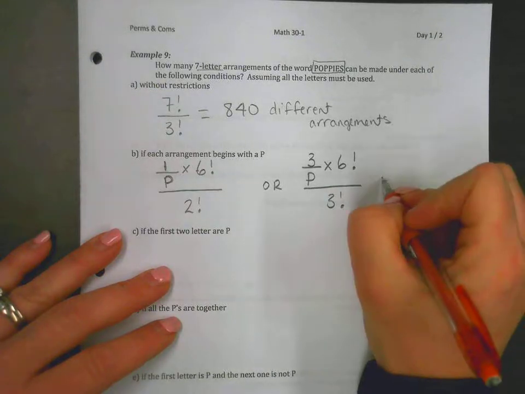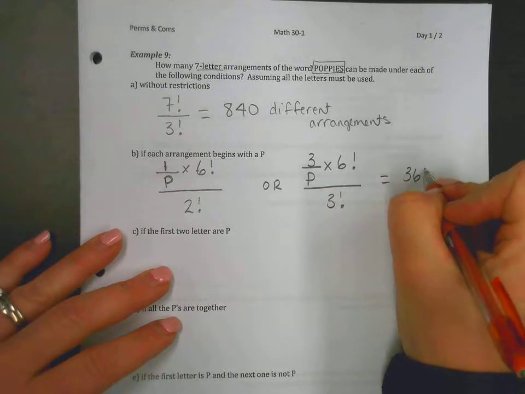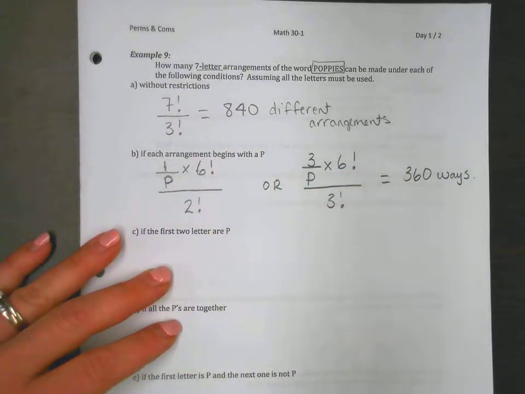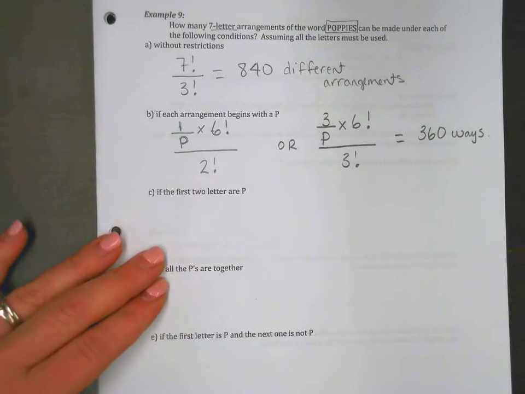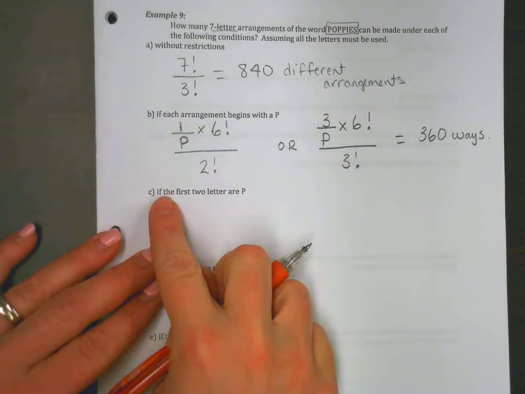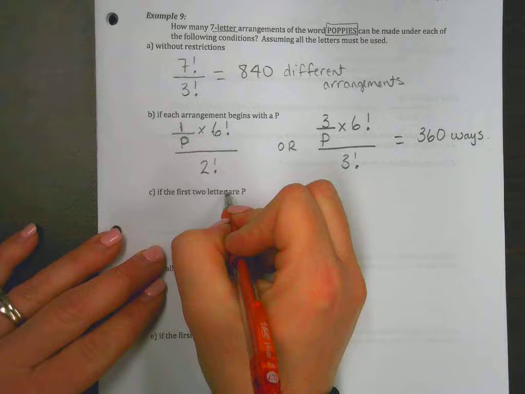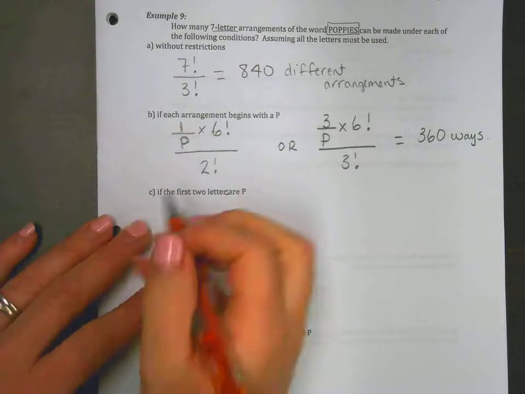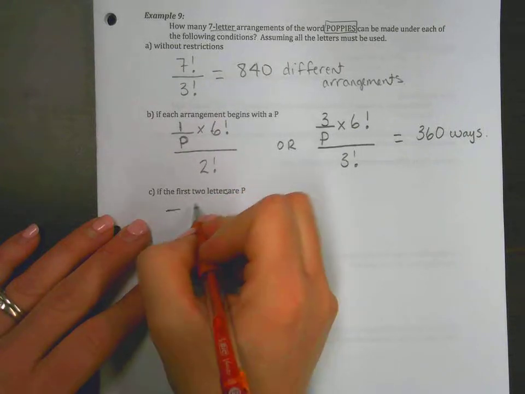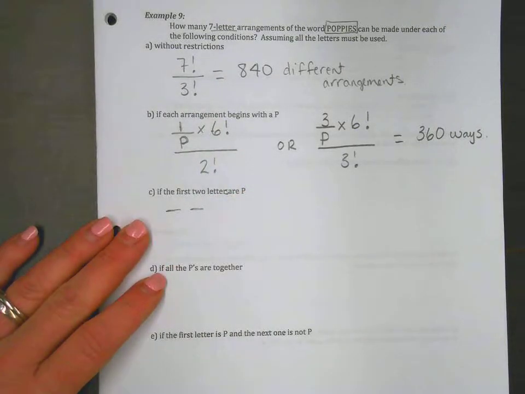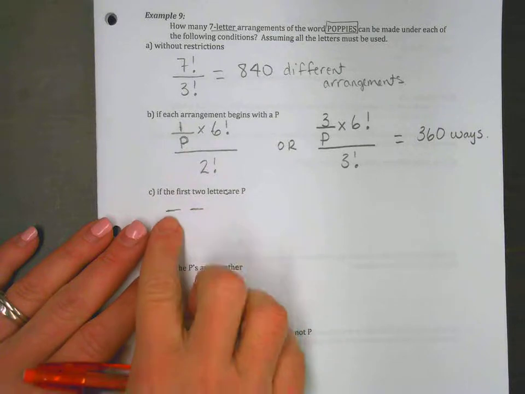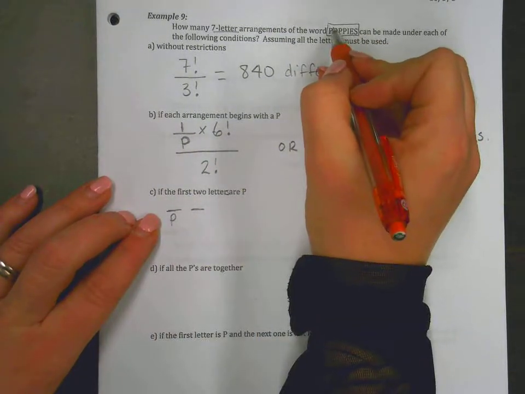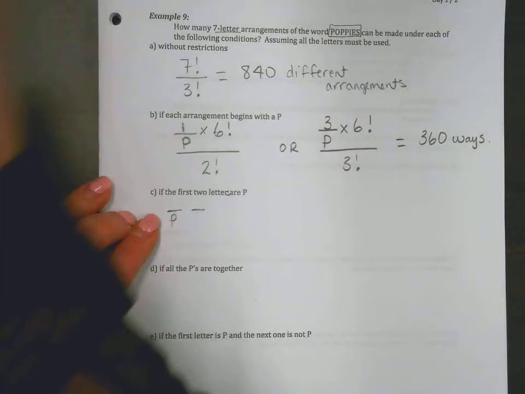Okay, so 2 ways to think of it all the time. All right, question C. If the first 2 letters are P's, so the first letter is a P and the second letter is a P. So again, you can consider, okay, this first position has to be a P. A P has to go there. So I'm going to take one of these P's out of this group of letters and put that here. So there's one possibility that can go there. This is like a fixed position.